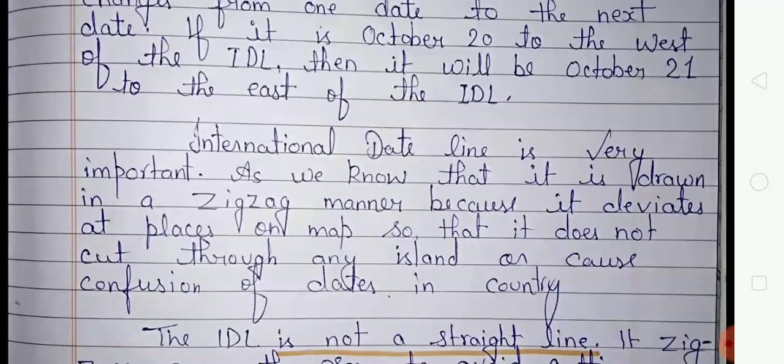Next, why is it important? The International Date Line is very important. As we know, it is drawn in a zigzag manner because it deviates at places on the map so that it doesn't cut through any island or cause confusion of date in a country.